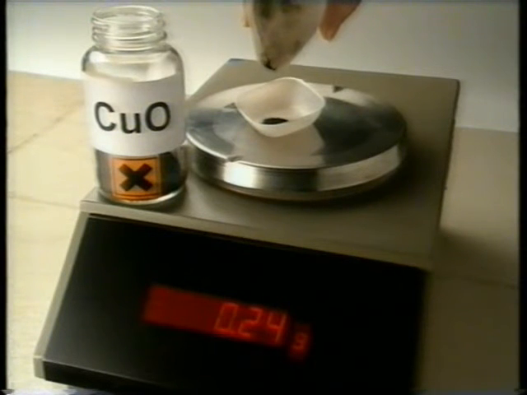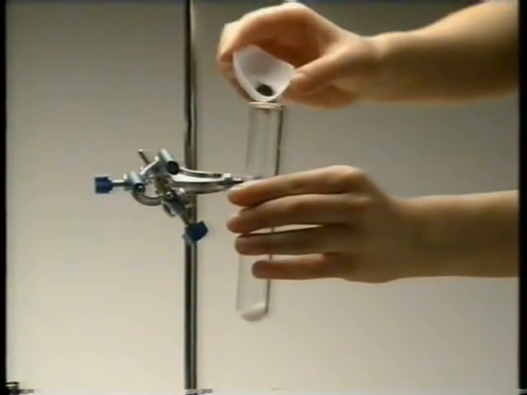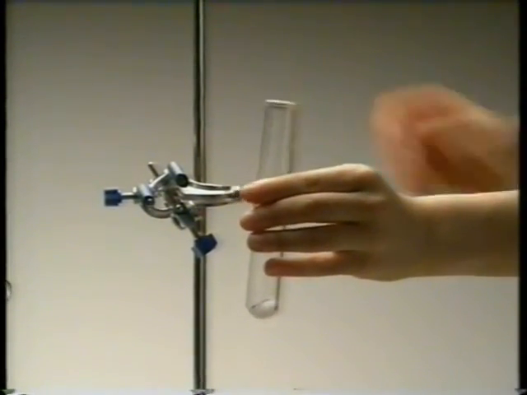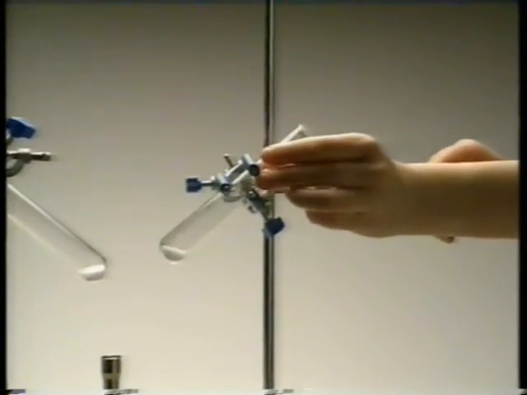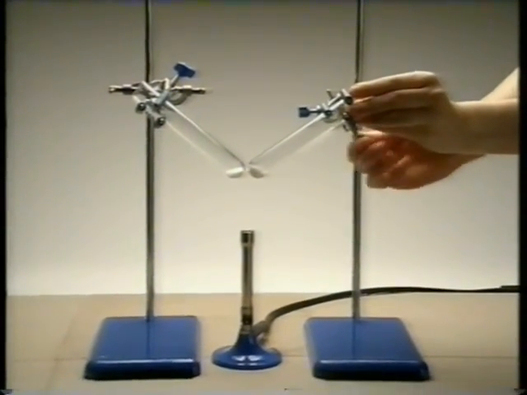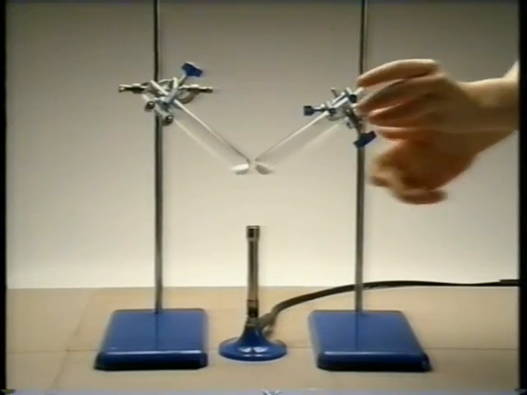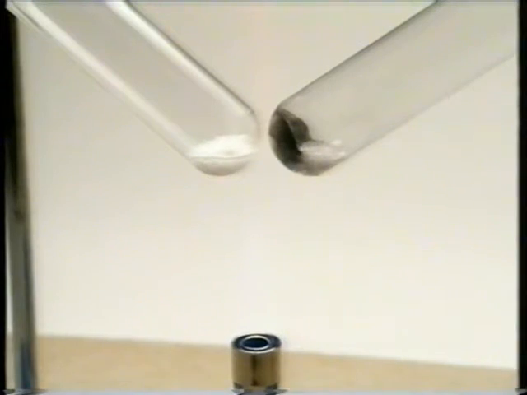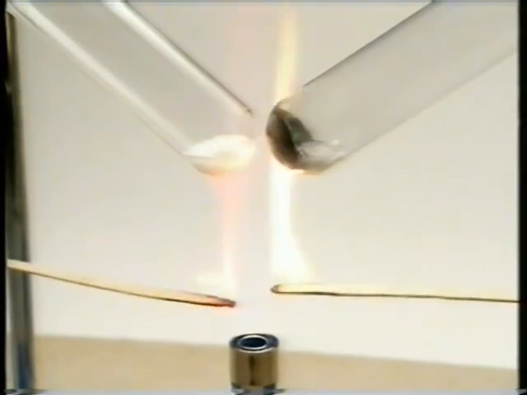For this next reaction, we'll be using 0.25 grams of copper oxide. It acts as a catalyst in the thermal decomposition of potassium chlorate. The tube on the right contains the catalyst, the one on the left doesn't. As the potassium chlorate is heated, it decomposes and gives off oxygen.